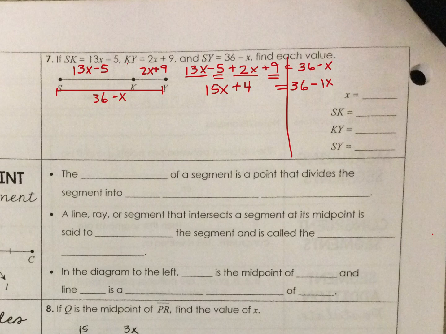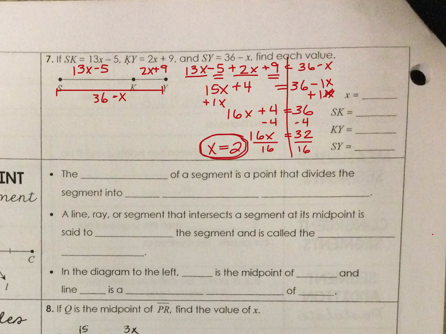Now, there's no more old school baby math, so let's move some things. Plus 1x. That's an x. Plus 1x. So 16x plus 4 equals 36 minus 4. 16x equals 32. Divide. So x equals 2. All right.